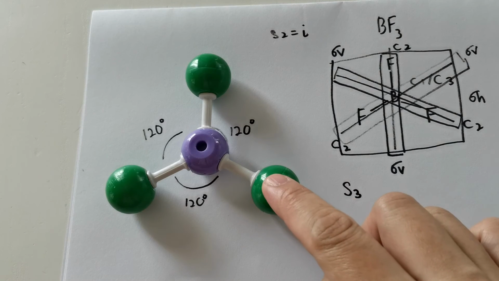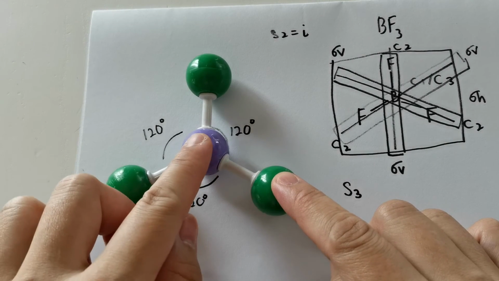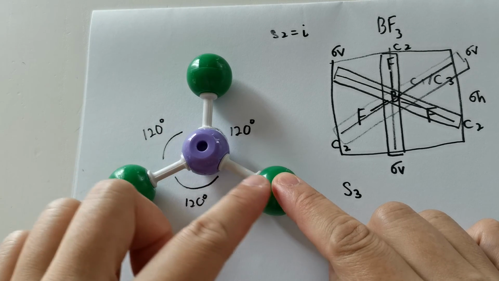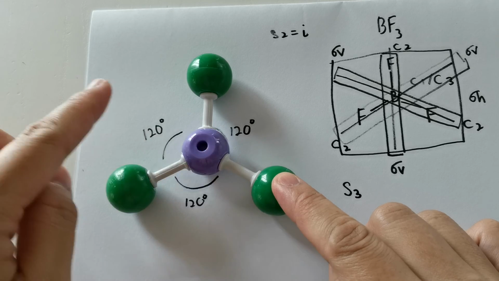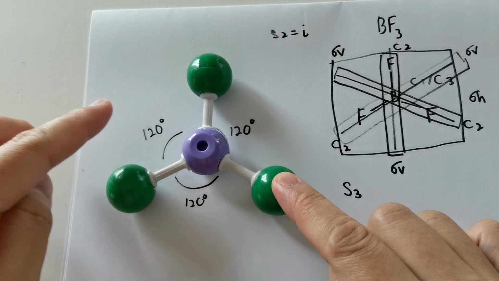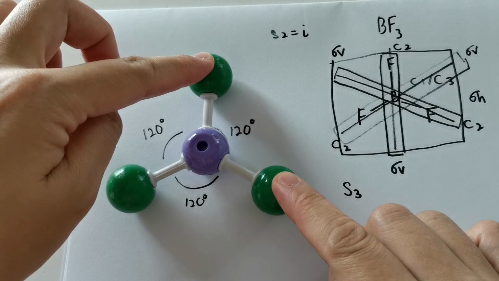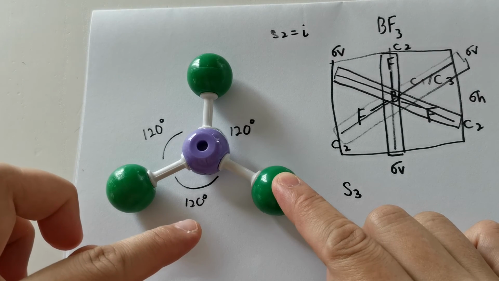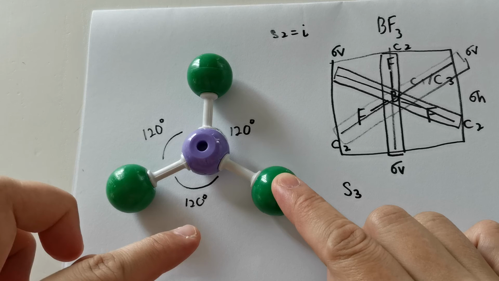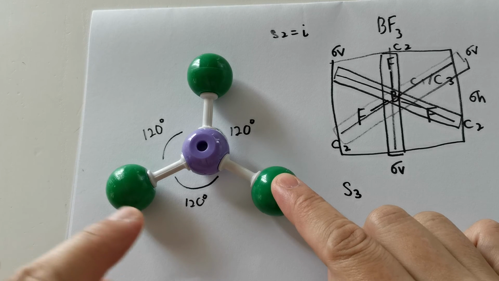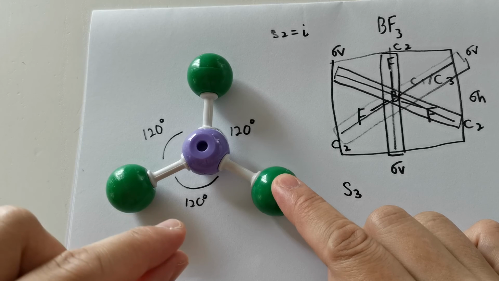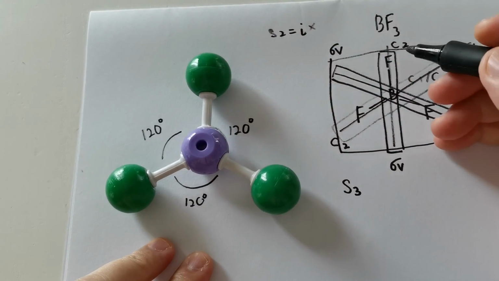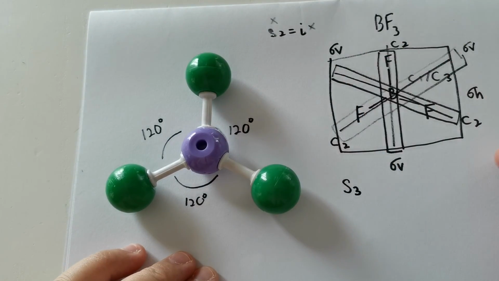For example, this fluorine inverted through this center will be there, so we don't get the same configuration as before. This other fluorine inverted through this center will be here, so again we don't get the same configuration. That's why this molecule doesn't have a center of symmetry, which means no S2.